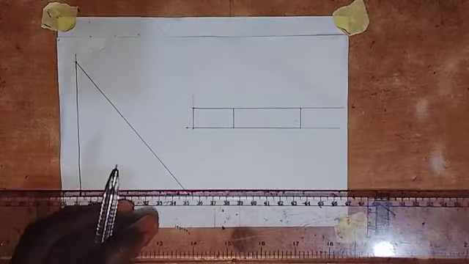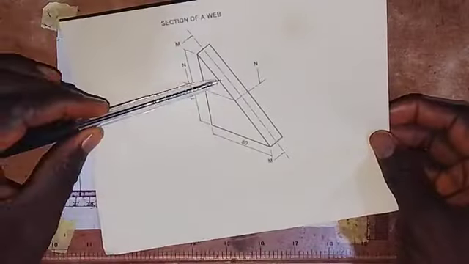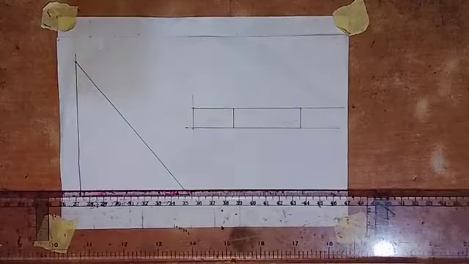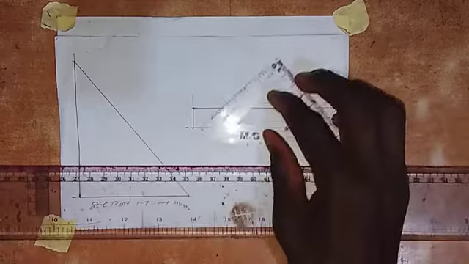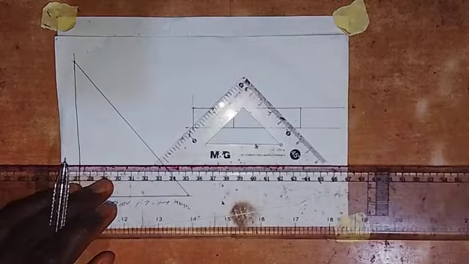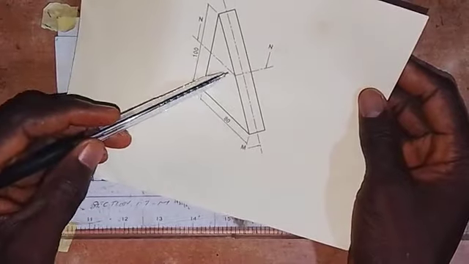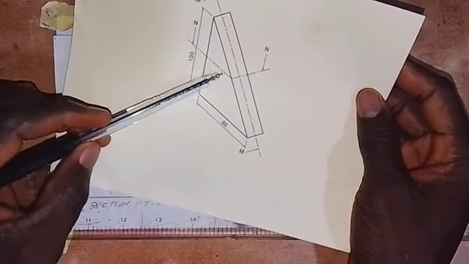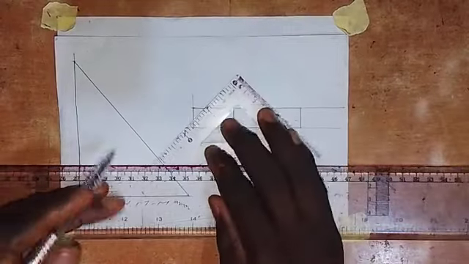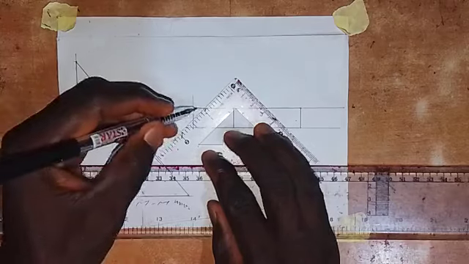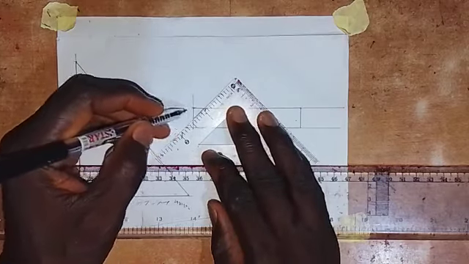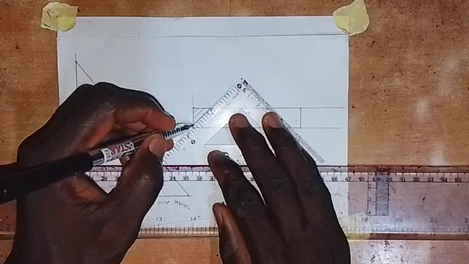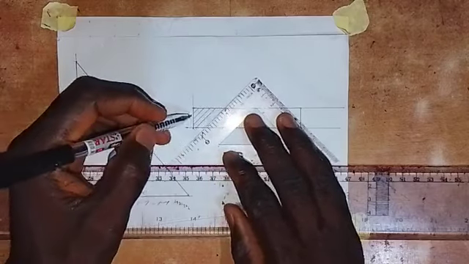Now, by the time we cut this part off and remove it, we are going to see this surface, and it will look rough around here. So we have to show that roughness. For the web, when the cutting plane is placed like this on the web, we are to hash the surface. Unlike what we have here, in which the web is cut longitudinally. Let's take note of the difference between the two. Here we put the action lines.